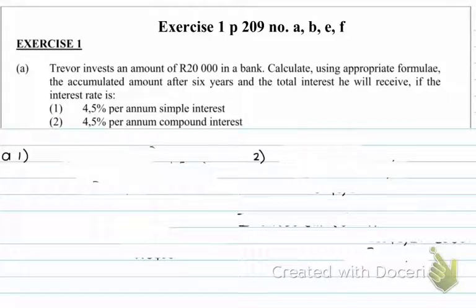All right, the first one, A. Trevor invests an amount of 20,000 in a bank. Calculate using appropriate formula the accumulated amount after 6 years and the total interest he will receive if the interest rate is 4.5% per annum simple interest.